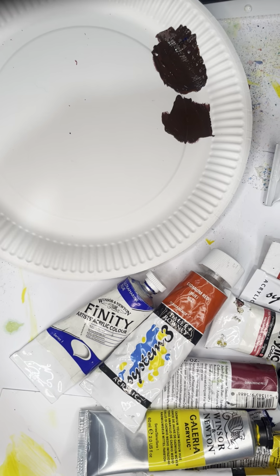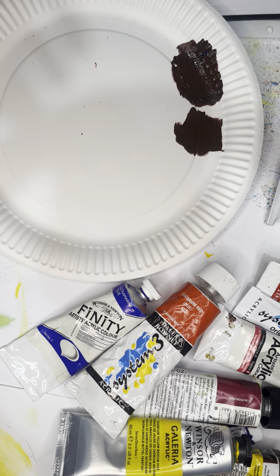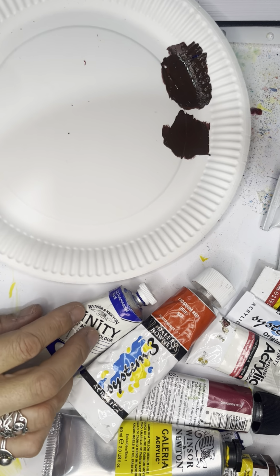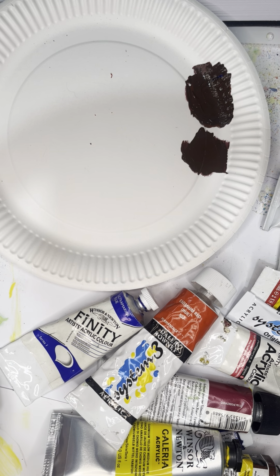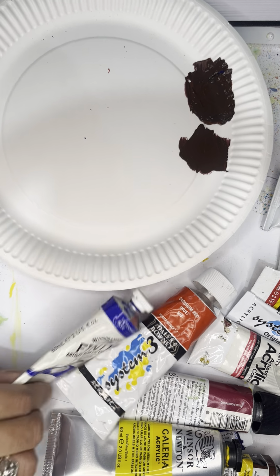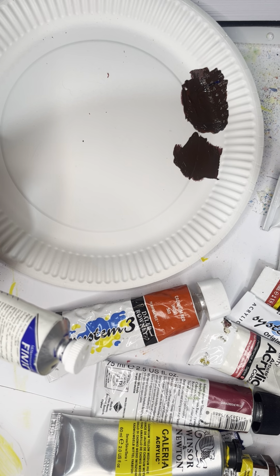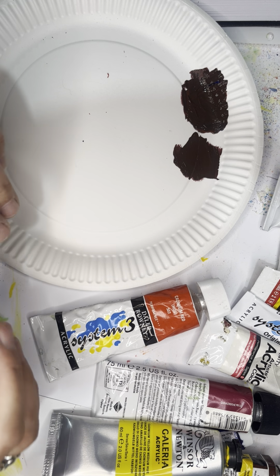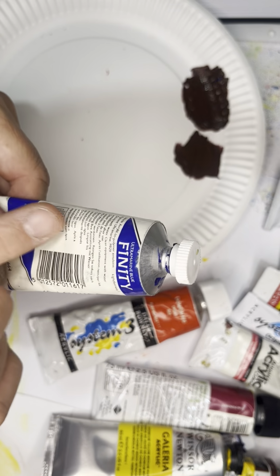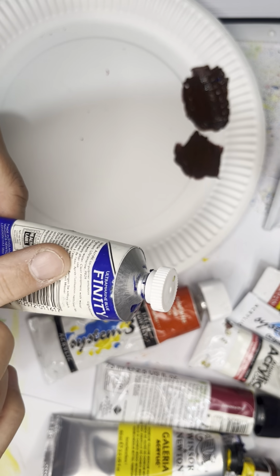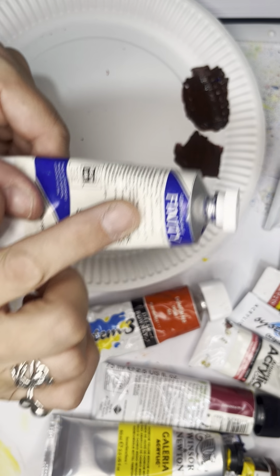So what I mean by single pigment, let's try and move this, my camera's a bit rubbish. Right, what I mean by single pigment is these have different colours in them. So you need to look on the back, it will tell you what is in each colour.